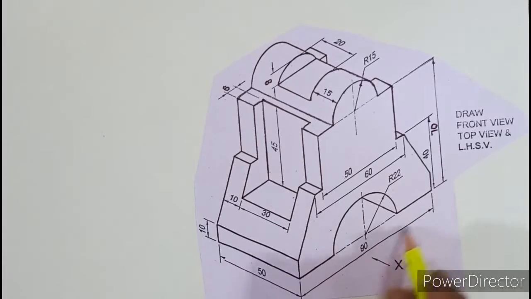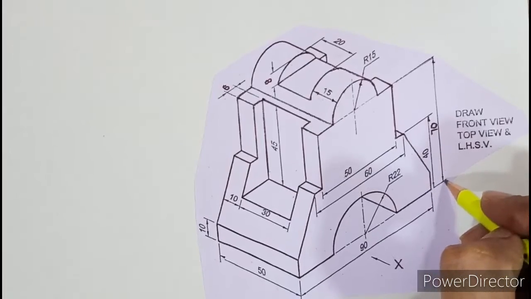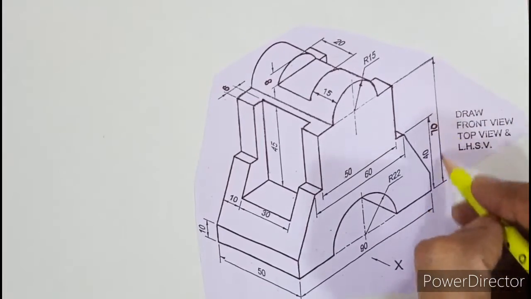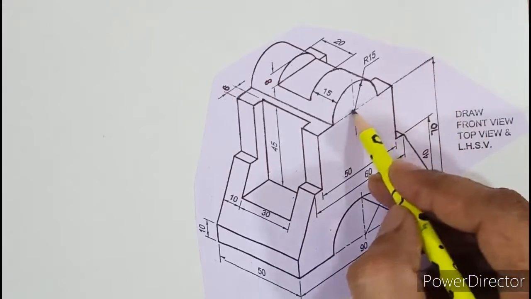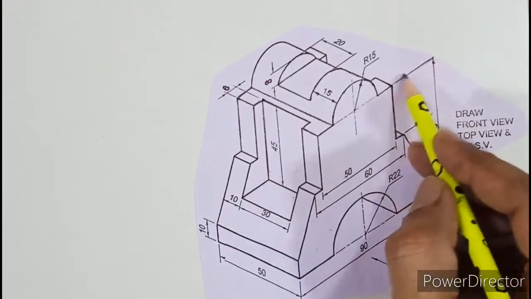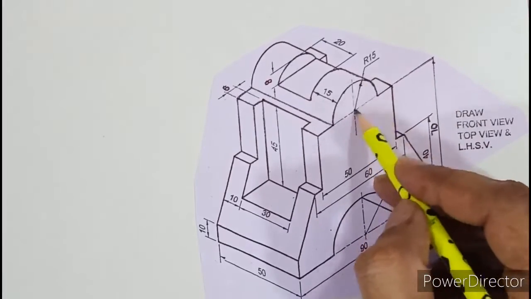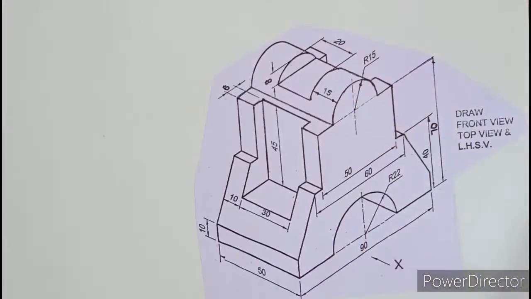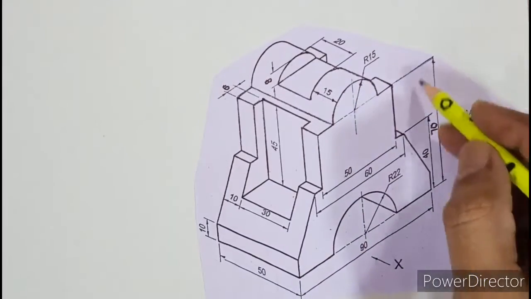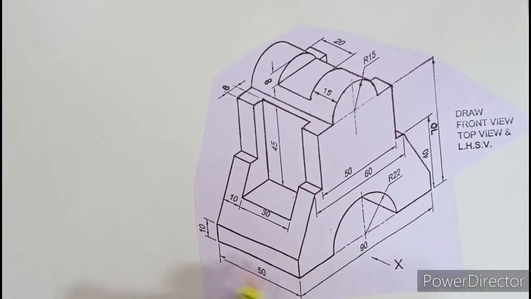Then height of the object from here is 70, and that 70 is still the center of the semicircle. So don't by mistake take the total height of the object as 70, because you need to add radius 15 further. So 70 plus 15 is 85. Height of the object is 85, length is 90 and width is 50.